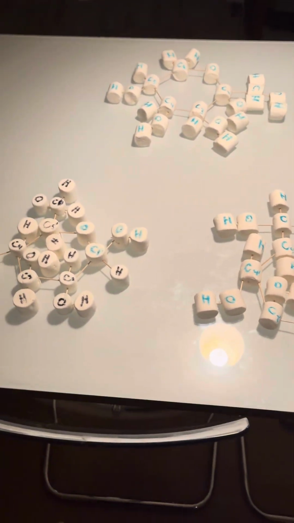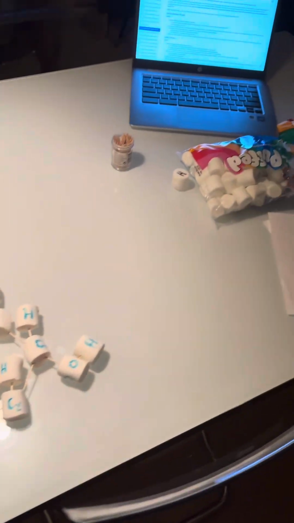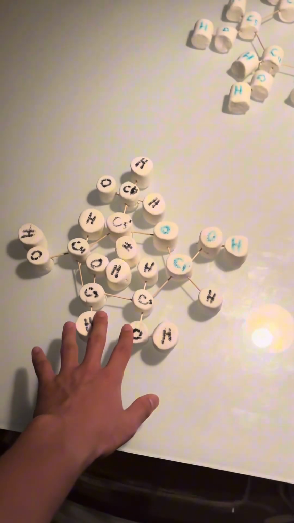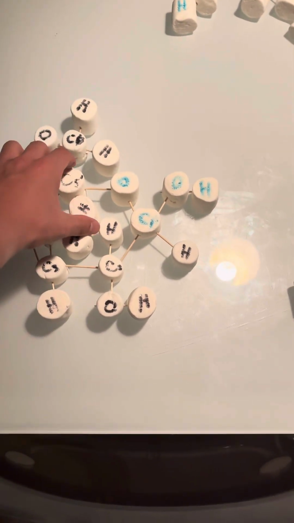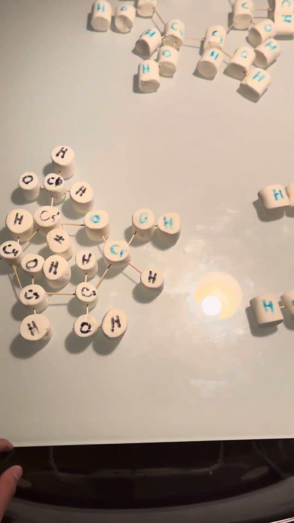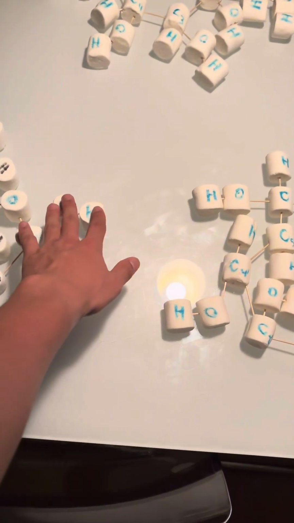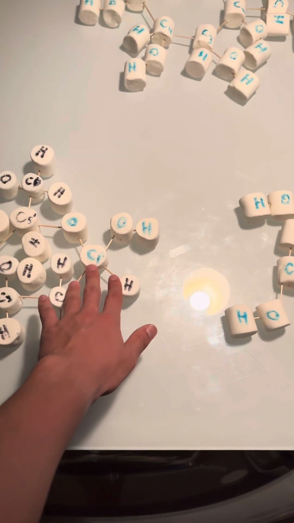Okay, these are my glucose molecules. This is the alpha glucose, and this is the beta glucose. Sorry, it's kind of cramped here. The main primary difference that identifies is the placement of this hydroxyl group off of the first carbon atom.